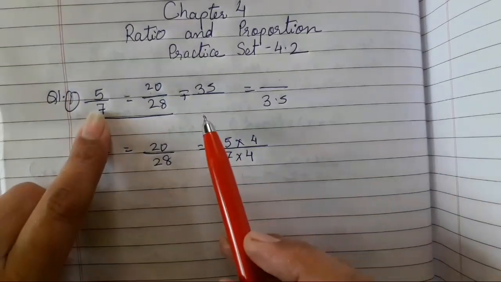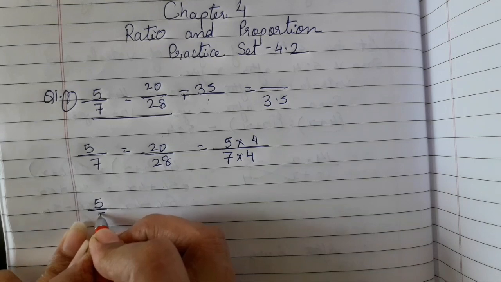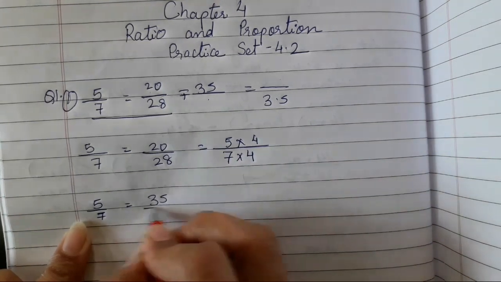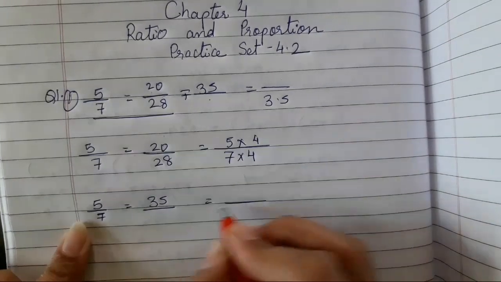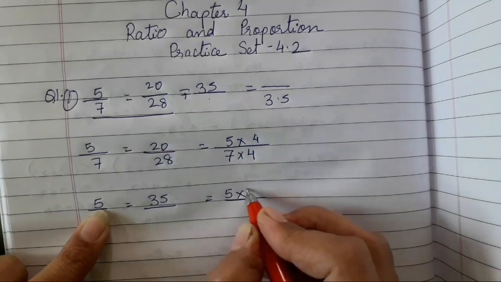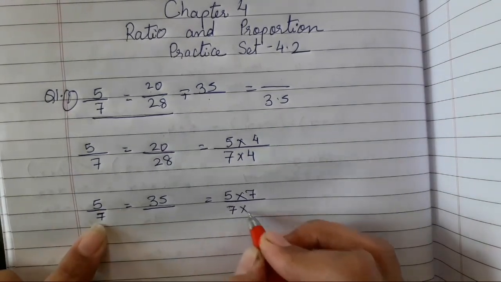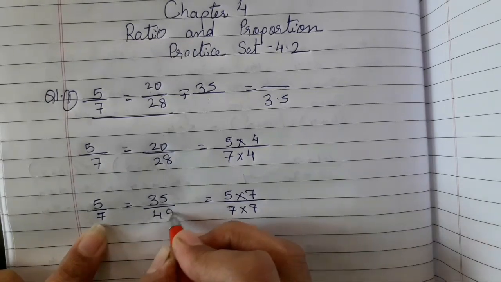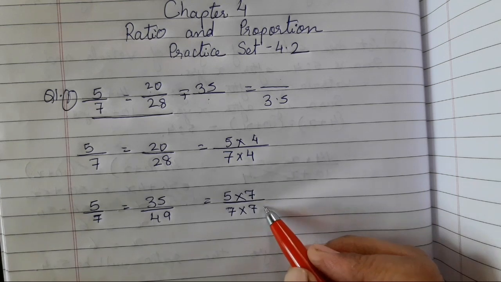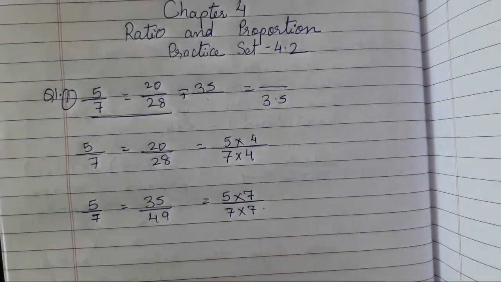Now we will take 7 upon 5 and 35. 5 upon 7, and the answer over here is 35. We need to find the remaining one. So over here 35 is there. How are we going to get 35? That is 5 7s are 35. So over here 7 was there, so 7 7s are 49. Whatever number we take for the numerator, the same number we have to take for the denominator. Over here the same number we have taken for numerator and denominator as well.